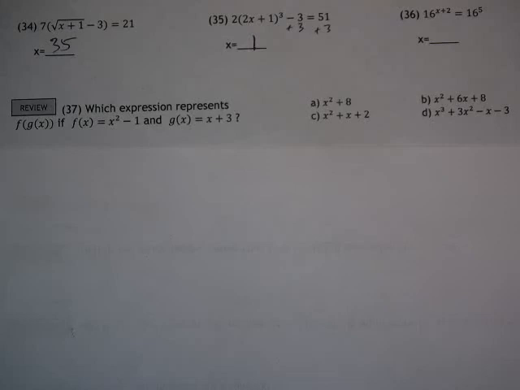Algebra 2, Concept 20, which is dealing with both logs and inverses. I'm going to look at number 37 in this video on worksheet 21.8. Number 37, you have this multiple choice question. Both of these in this video are going to be multiple choice questions.